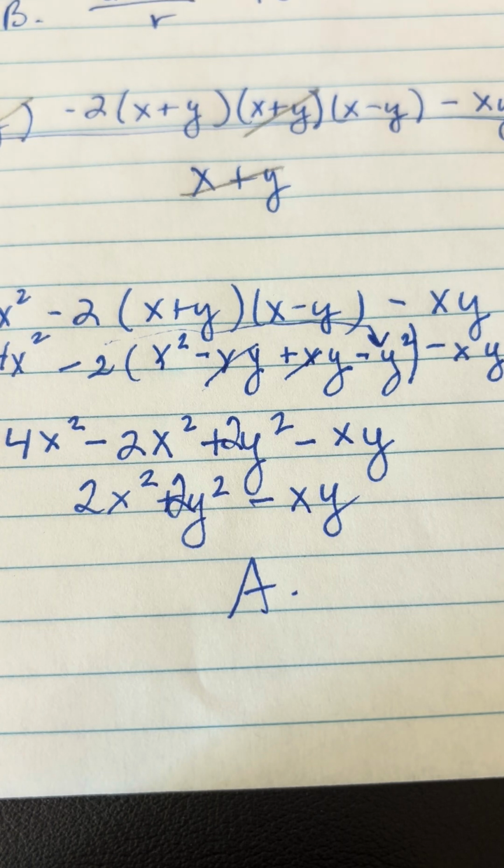So a lot of these problems were very difficult. I don't think you'll see ones this hard on the test, but practicing at this level will make it easy for you to do well on the test. All right, good luck.